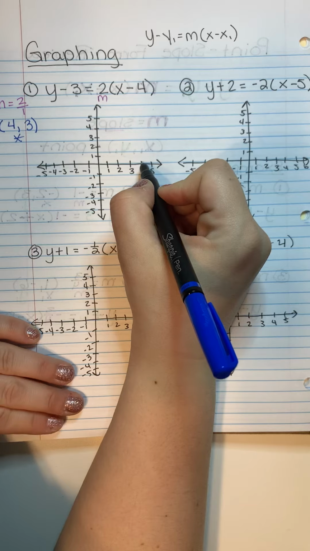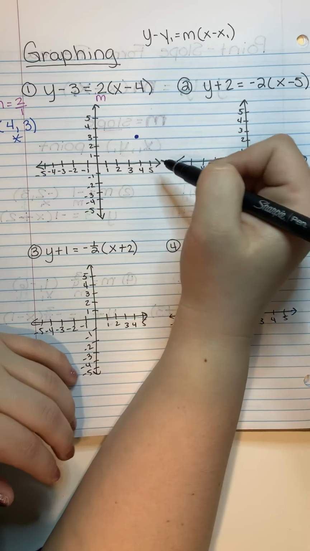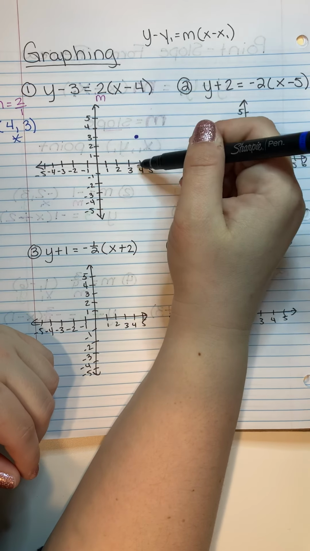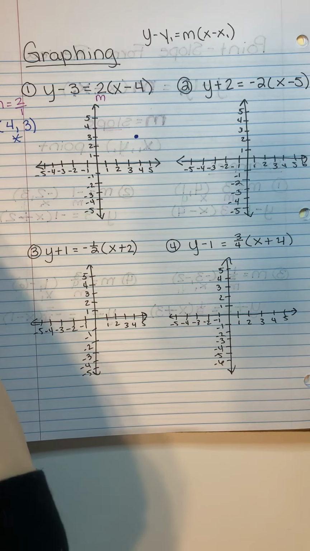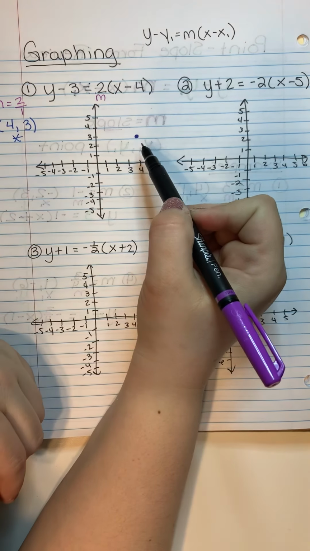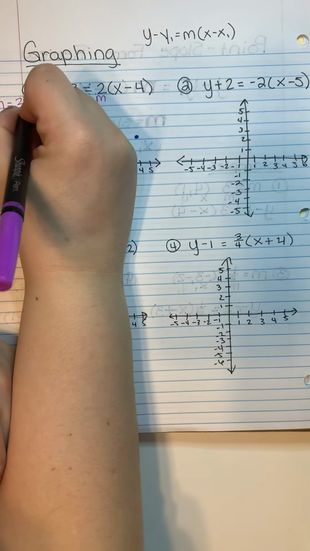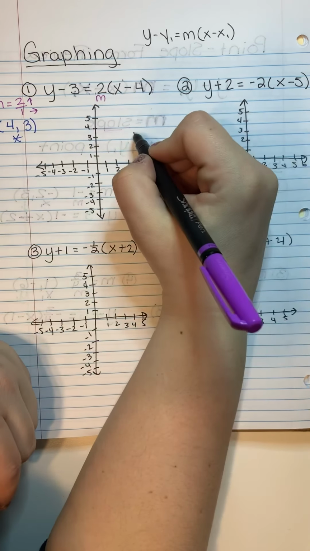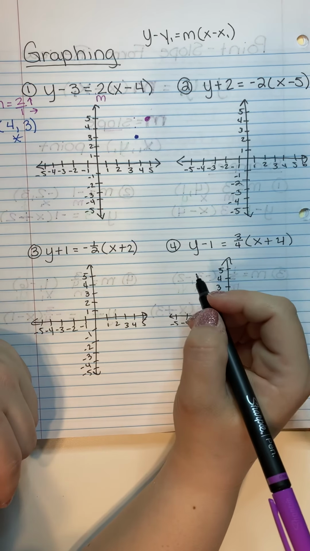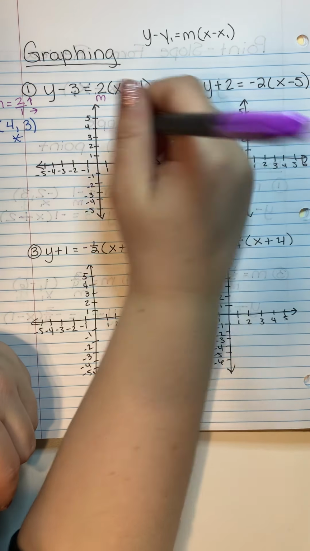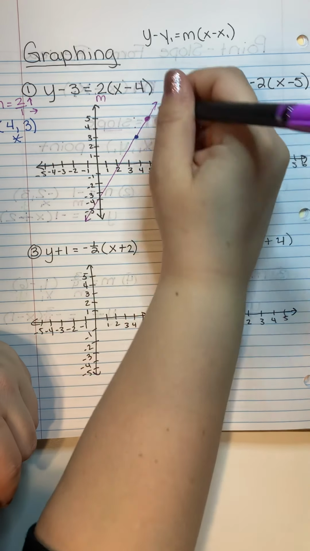So I'm going to go over to 4 and then up to 3. I don't have grid lines, so it's not that easy to see, but you can kind of see that it matches up with the 3 and the 4 and the 3. What we're going to do next is we're going to use the slope to find one more point so that we can graph it. So I'm going to find my slope, which is up 2 to the right 1. So I'm going to go up 1, 2 to the right 1 and put my dot. Okay, and then that will connect your points together to make your line.